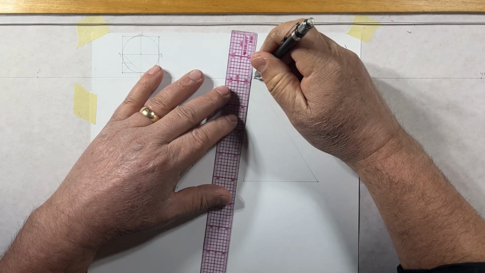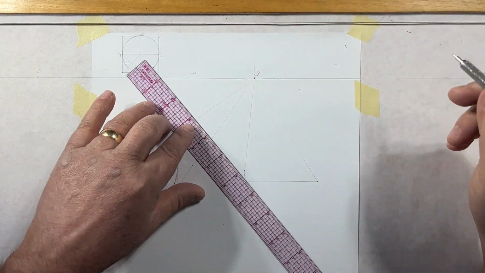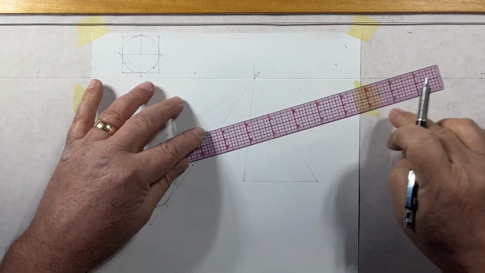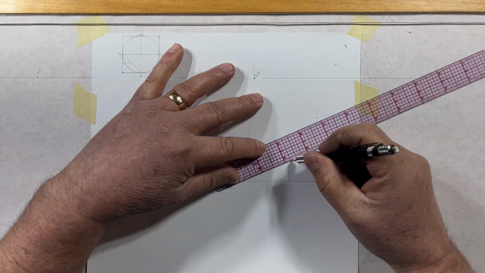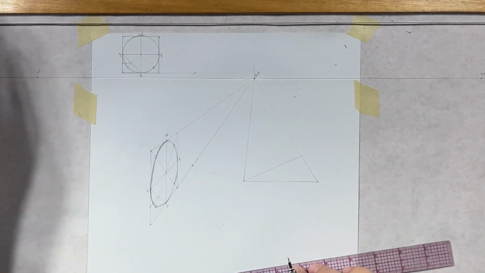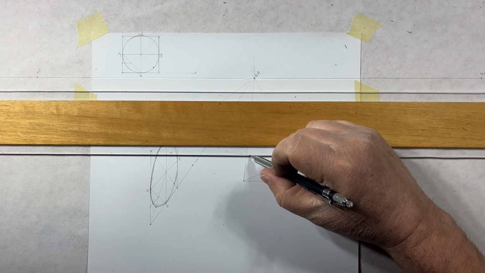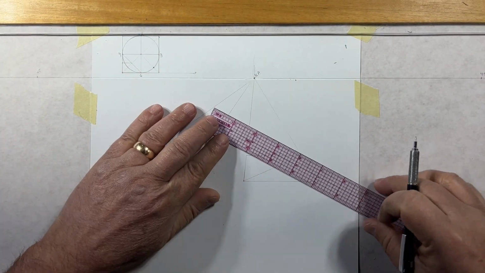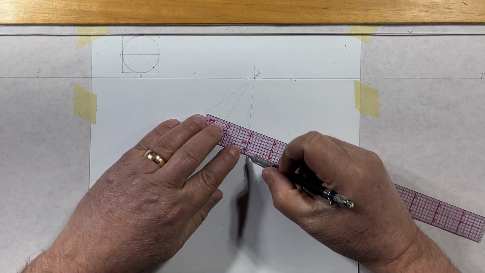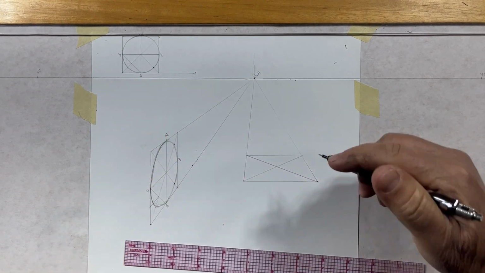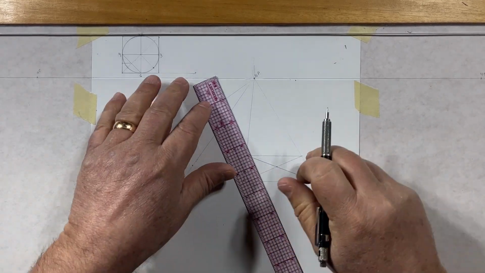It's kind of important when you're doing this that you're accurate, because if you start making little mistakes like that, it's going to throw everything else off. Now take this to the 45 here. Right there. Come across. Or take it to the other 45, whichever one you prefer. And then find the center. Boom. Okay. Again, always find the center. Then you transfer from there.